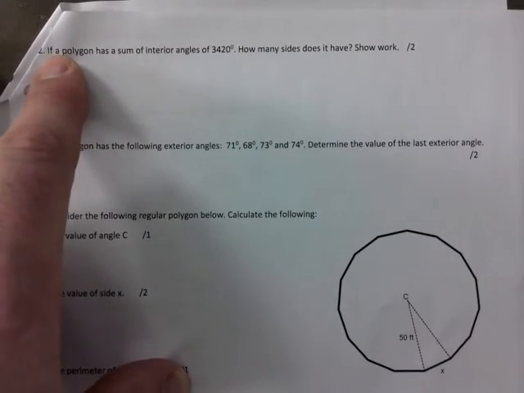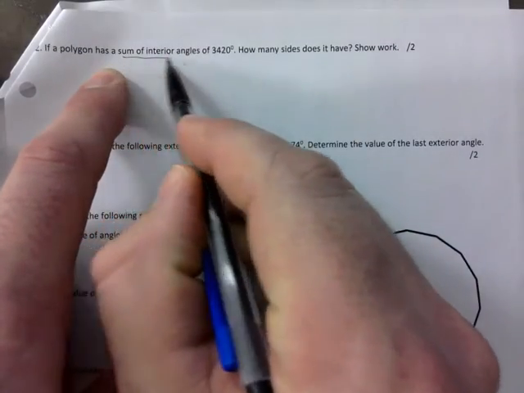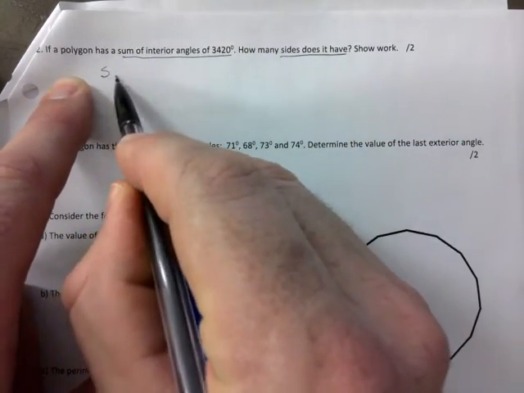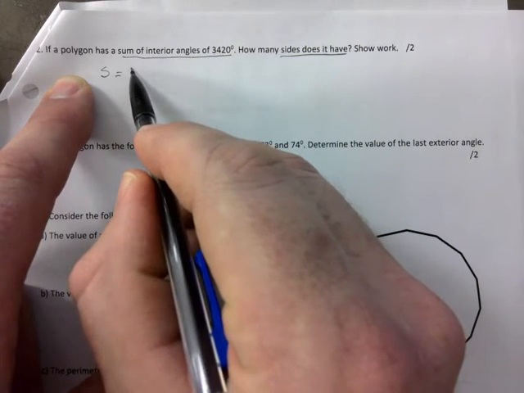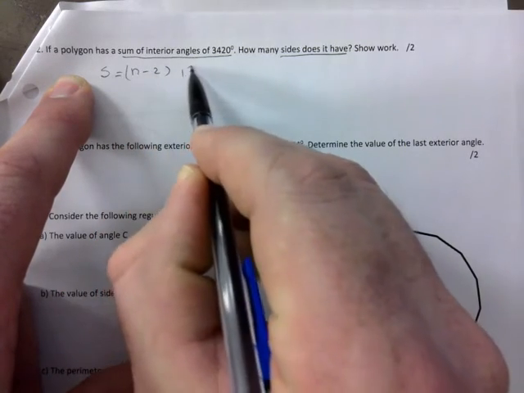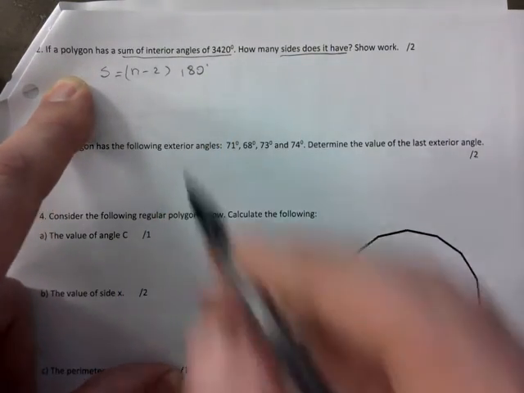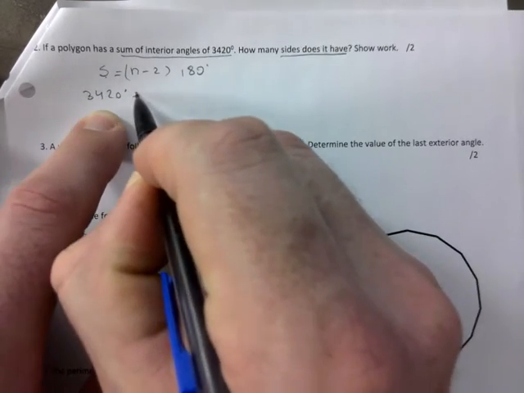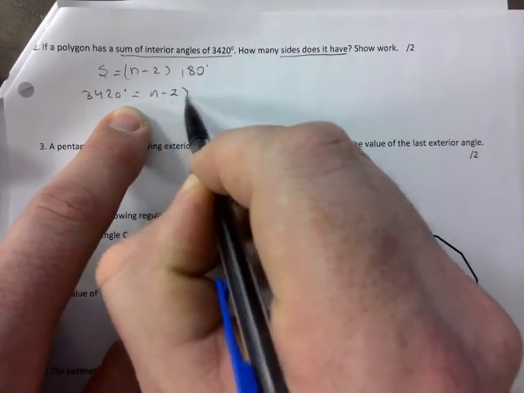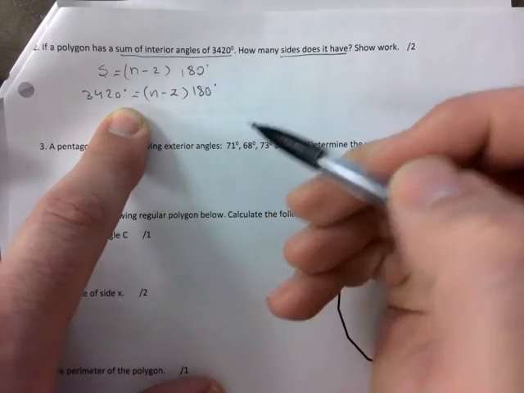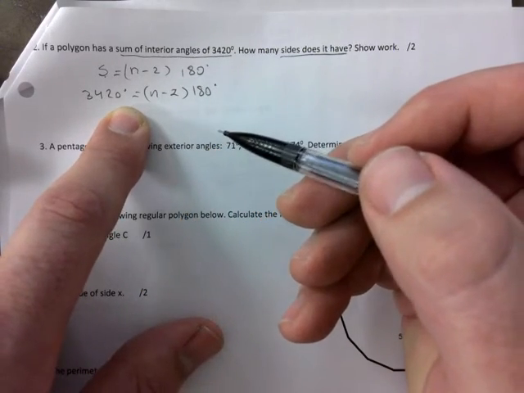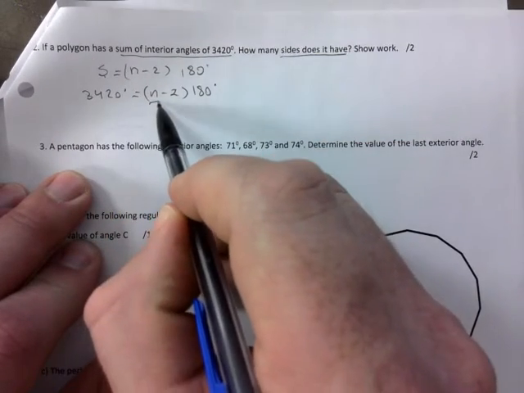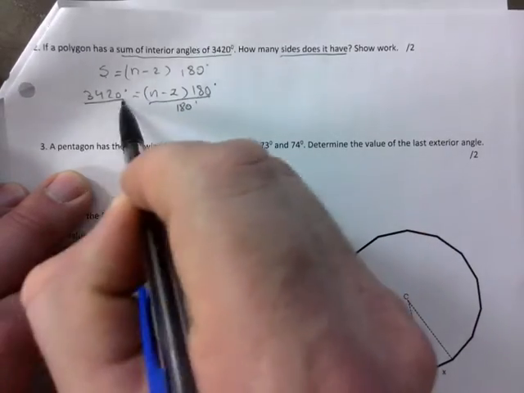Question number 2. If a polygon has a sum of interior angles of that, how many sides does it have? So we start with this. Sum is 180 times n minus 2. I prefer to have the 180 trailing like that, to be honest. Then we substitute this into there, 3420. This is more about you knowing how to manipulate formulas. The province wants you to know how to manipulate formulas, more so than figuring out what n is in this case. So the next step would be dividing both sides by 180.